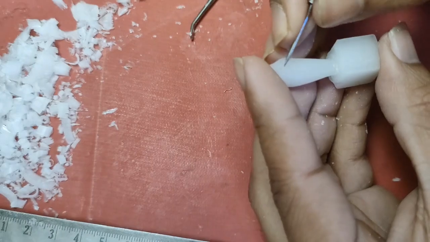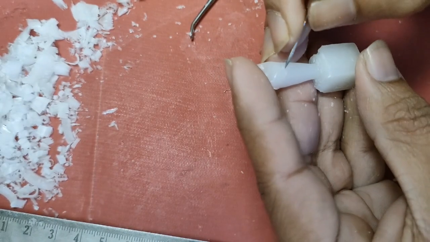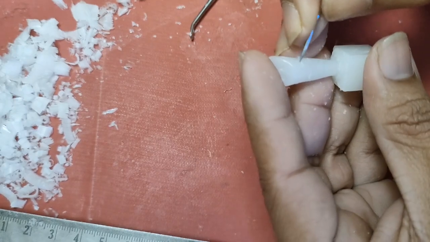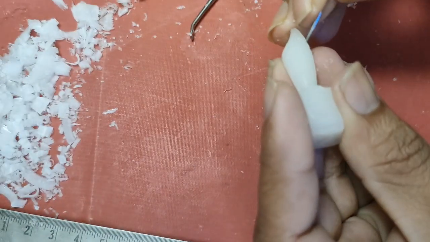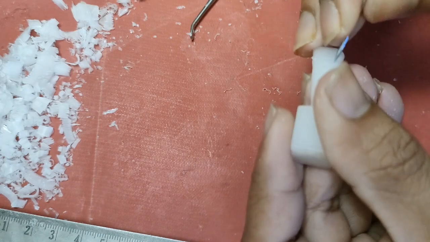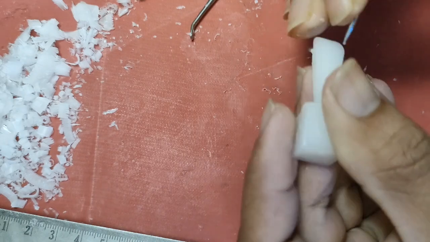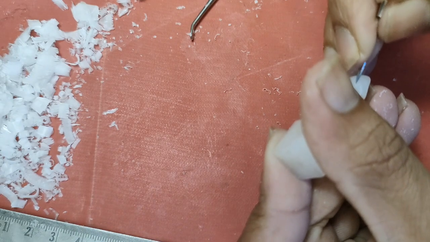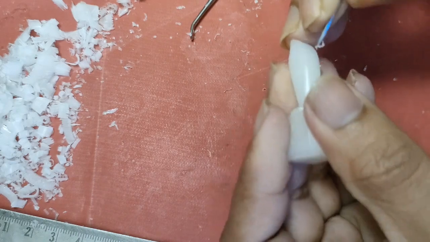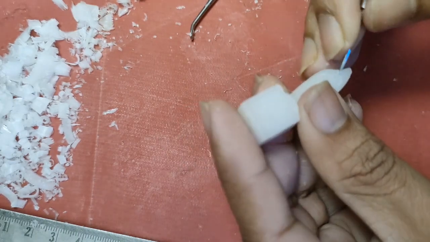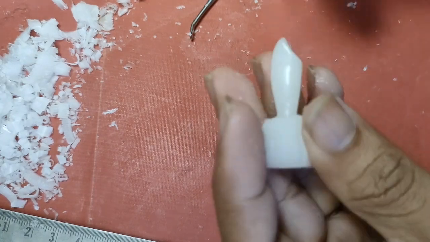I will make the line a little more prominent. So we're done with the cervical line.